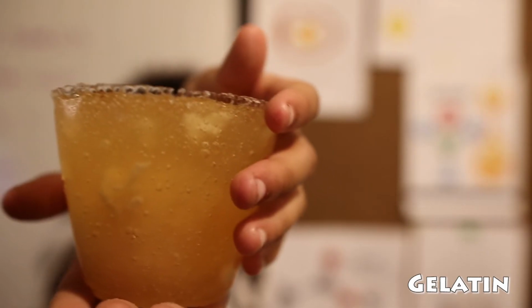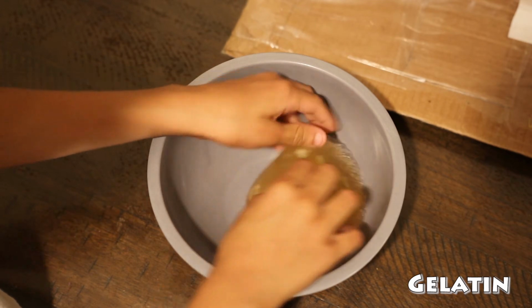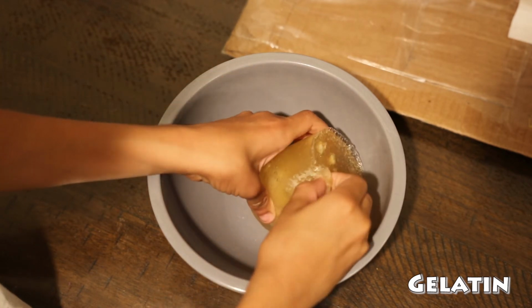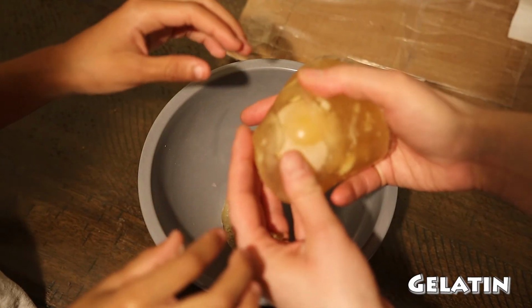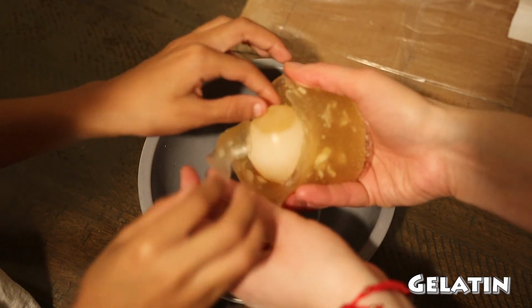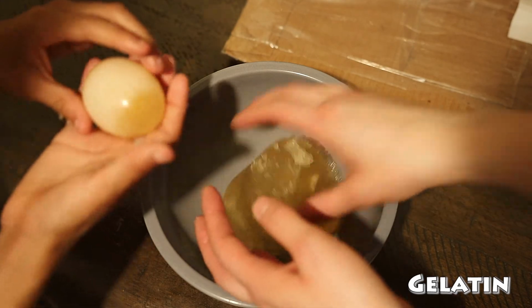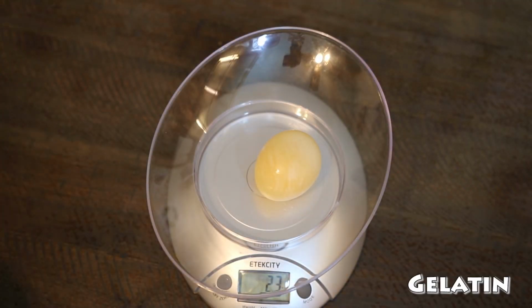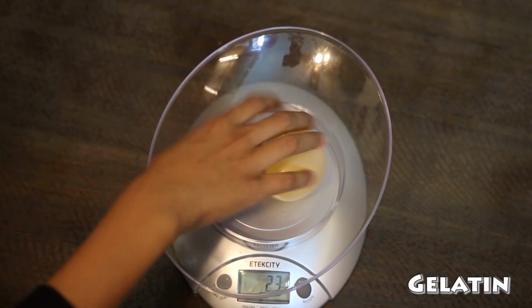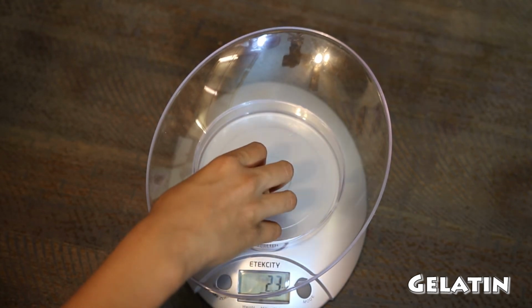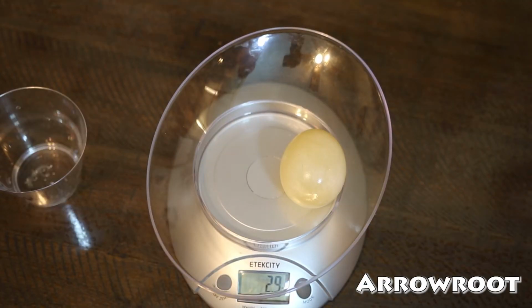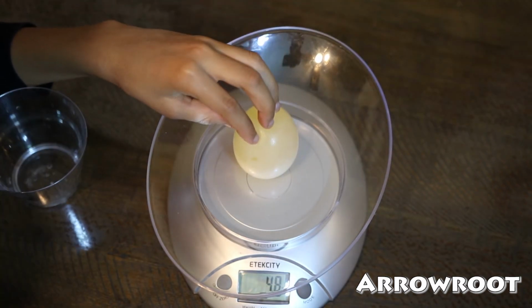We have great observations for you. This is the gelatin egg. Can't break this apart. There we go. Go ahead and pull it out. Gently. The gelatin is kind of yellow. It is soft all around. The arrowroot, as you can see, is a nice light tan color, is firm and squishy all over.